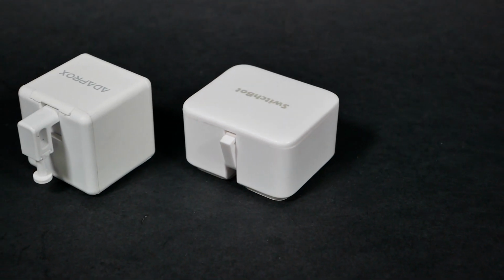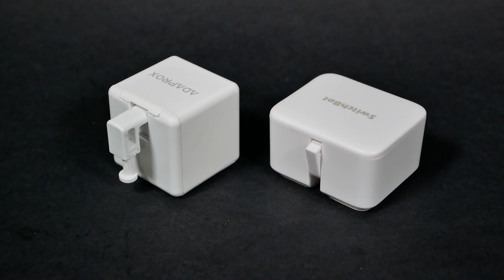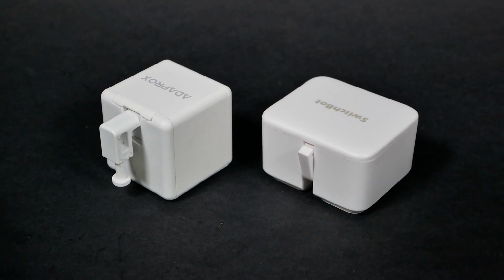These FingerBots from Adaprox are, well, small robots to press the buttons, something that is very similar to SwitchBot robots. You can check out the video in there.